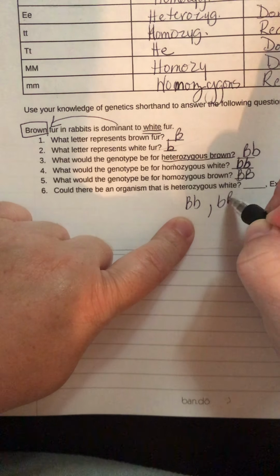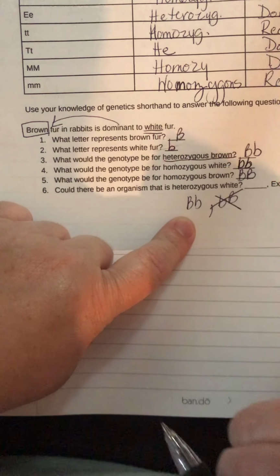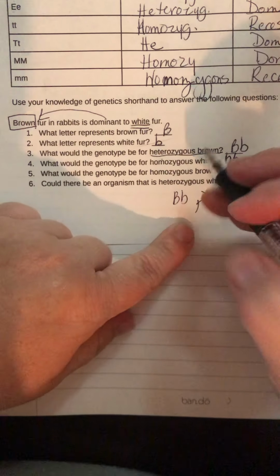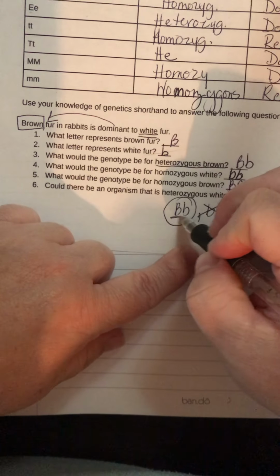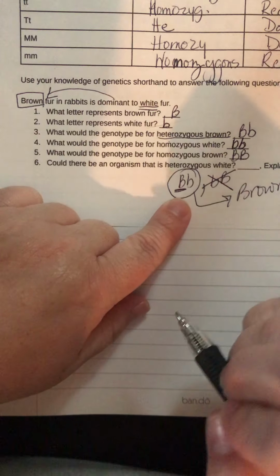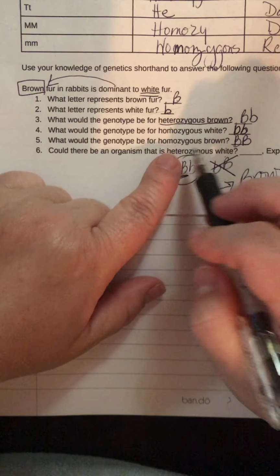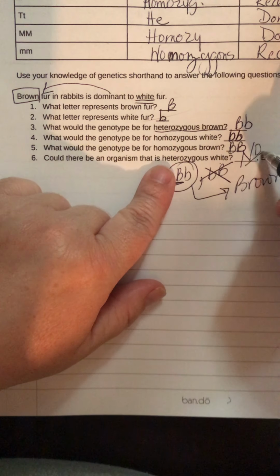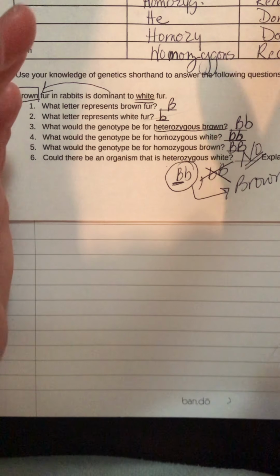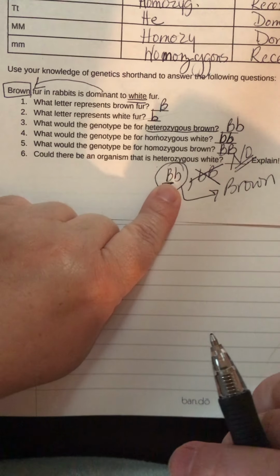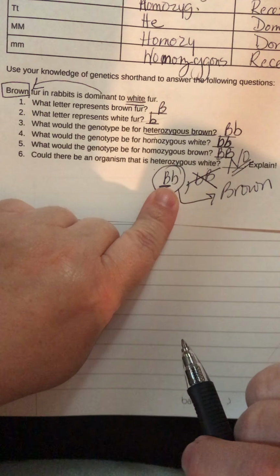If I wrote this, I would immediately cross that out and tell you you're wrong, because we never write the capital letter second. You always write the capital letter first. And it's to remind us that anytime you have a capital letter, it's always going to be the dominant trait. So this rabbit would be brown. So can you ever have heterozygous white or heterozygous any recessive trait? No. And the answer is the definition of dominant. Anytime the dominant trait is present, it shows up in the organism. So if you get this, heterozygous means 2 different, it's going to be brown.